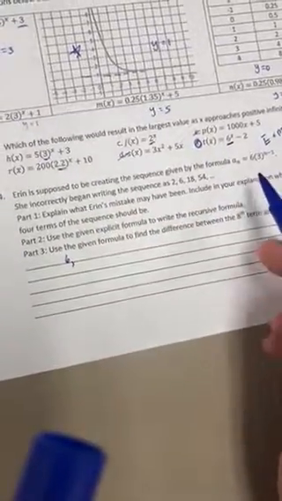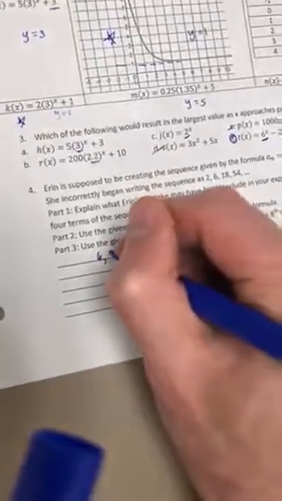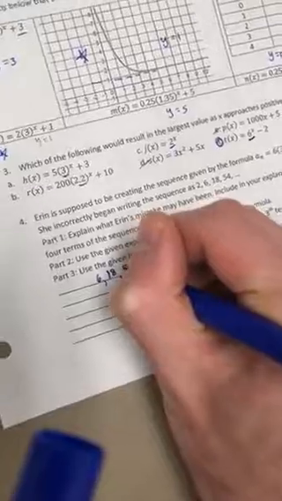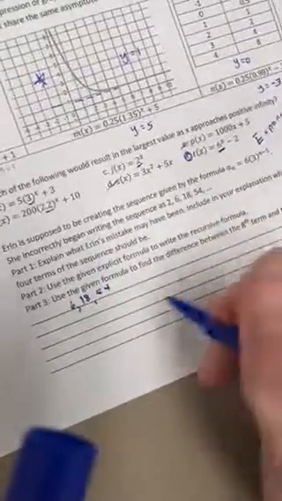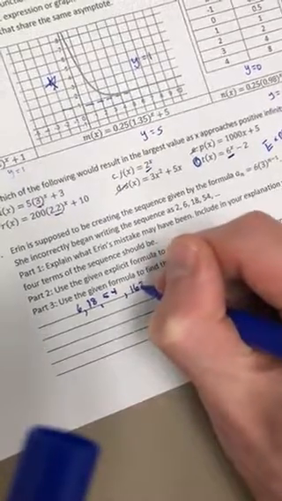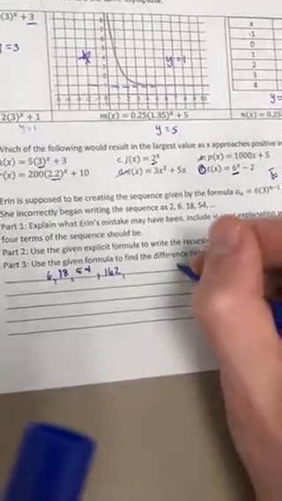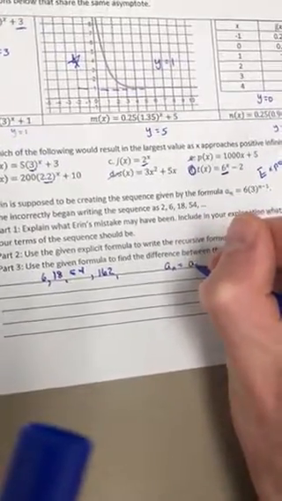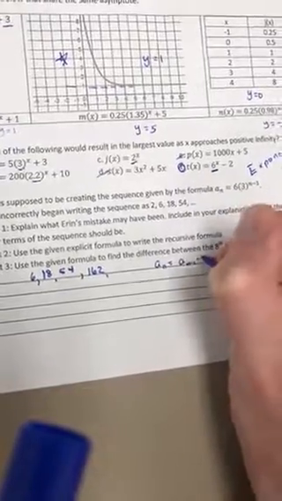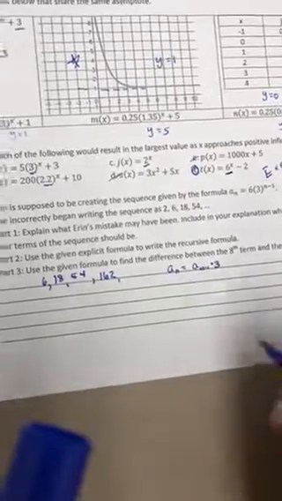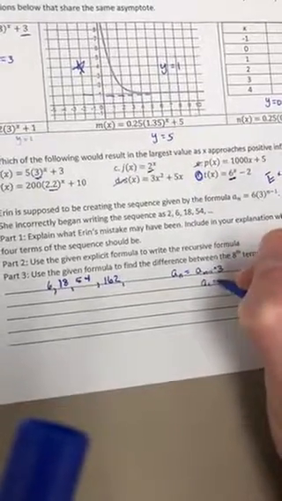Then I'm going to see this pattern where I start to multiply by 3. So 18, 54, and then 162. Those are the first 4 terms. Okay. The recursive formula would be to find any term, I multiply by 3, and my first term is 6.